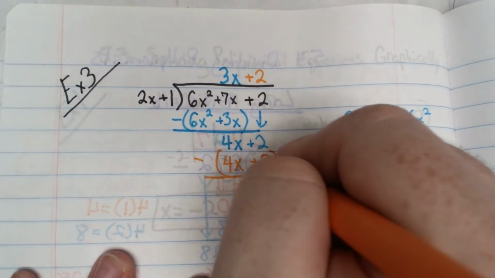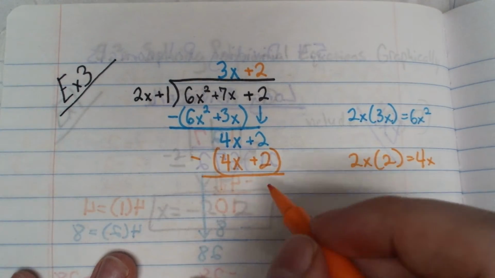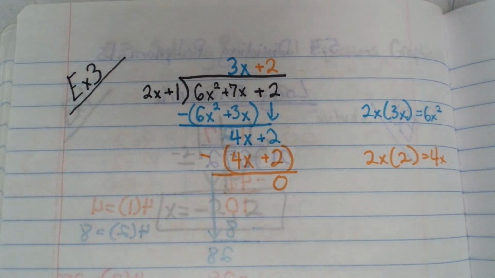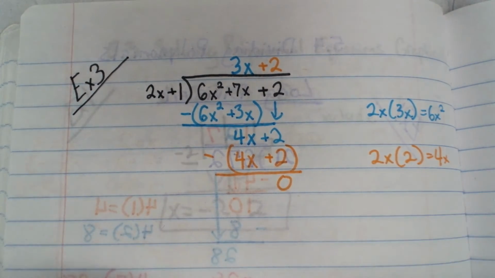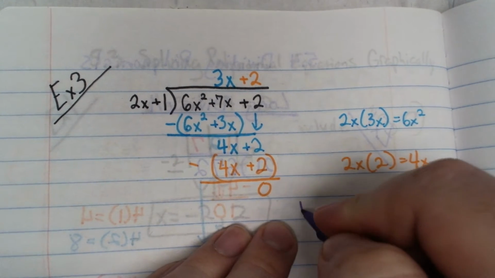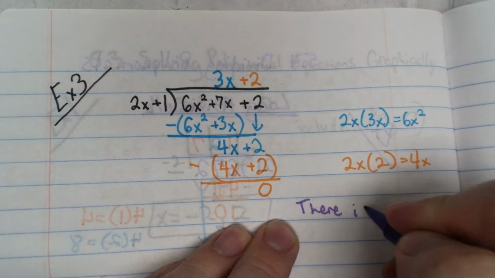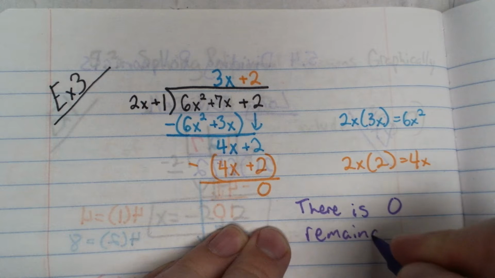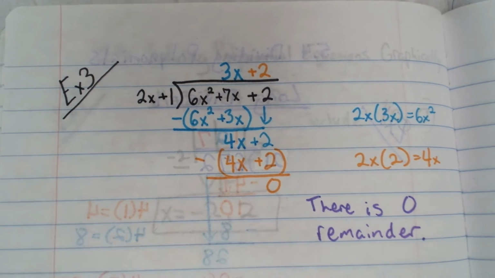Then we're going to subtract. 4x minus 4x is 0. 2 minus 2 is 0. And that ends us here, so there is no remainder. So remember that also. There is 0 remainder. So we can still have remainders with this.